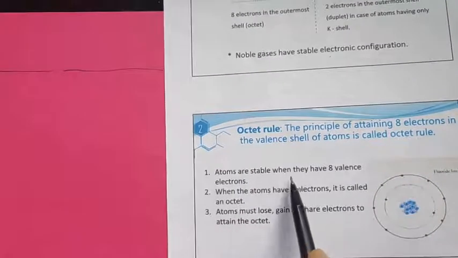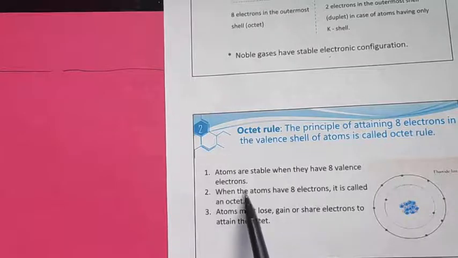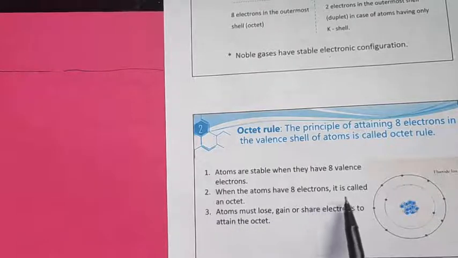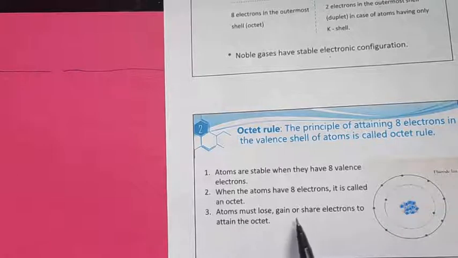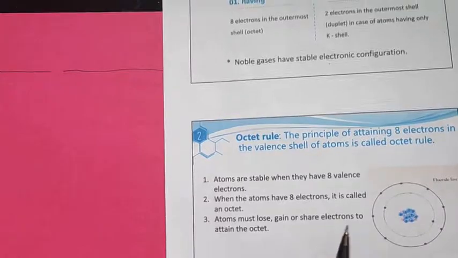Atoms are stable when they have 8 valence electrons. And number 2, when the atoms have 8 electrons, it is called an octet. Number 3, atoms must lose, gain or share electrons to attain octet.